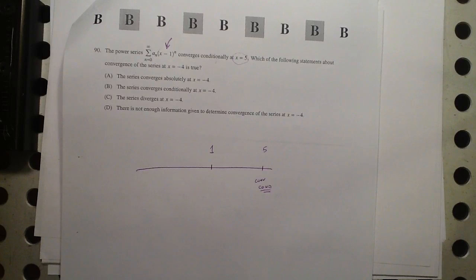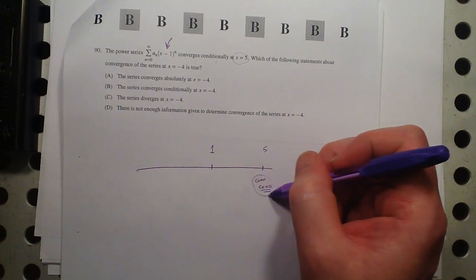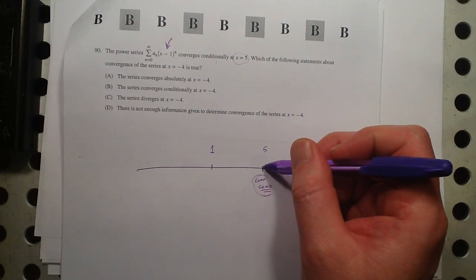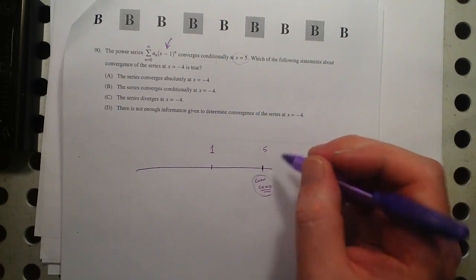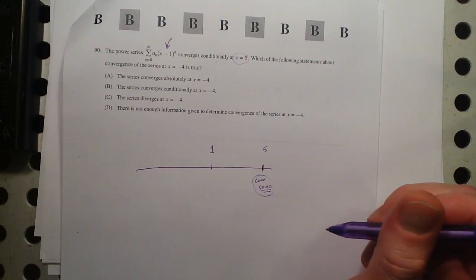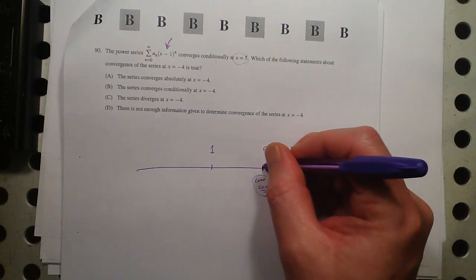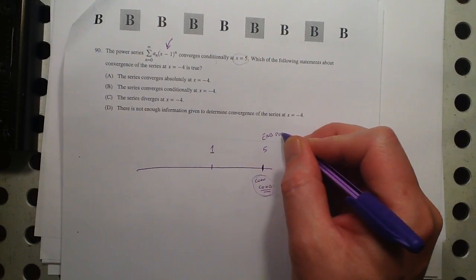And if you think about all the things that we've done with series, what happens in these intervals, the only places where we get this kind of conditional convergence, this is the kind of thing that happens at an endpoint. If it's converging conditionally at x equals 5, that's because maybe we plug that in and it's like the alternating harmonic series or something like that, right? So I think they're trying to tell us here that this is an endpoint.